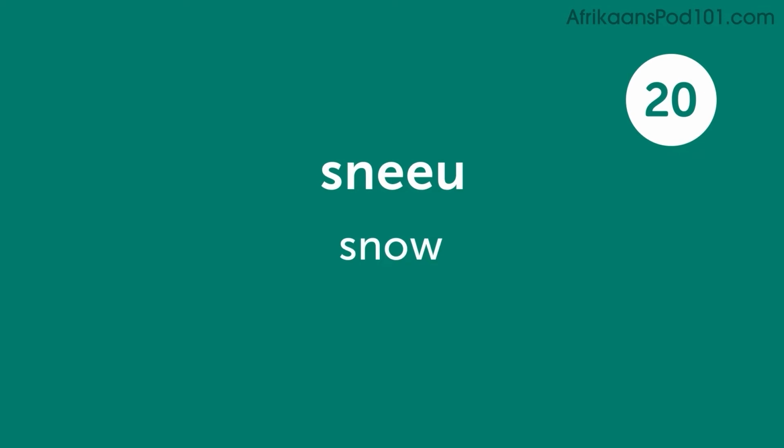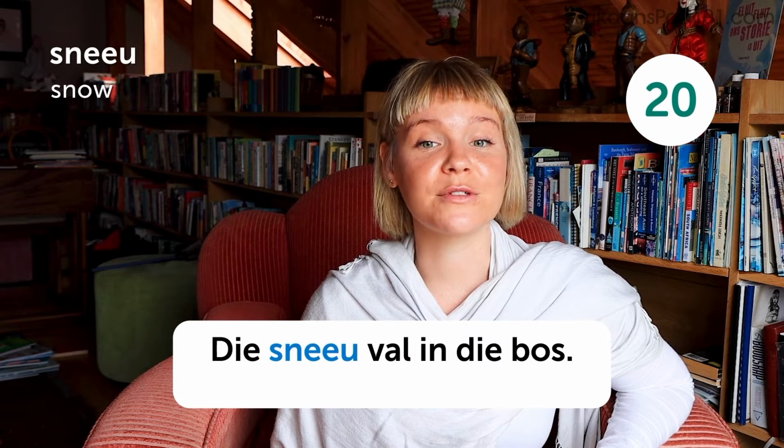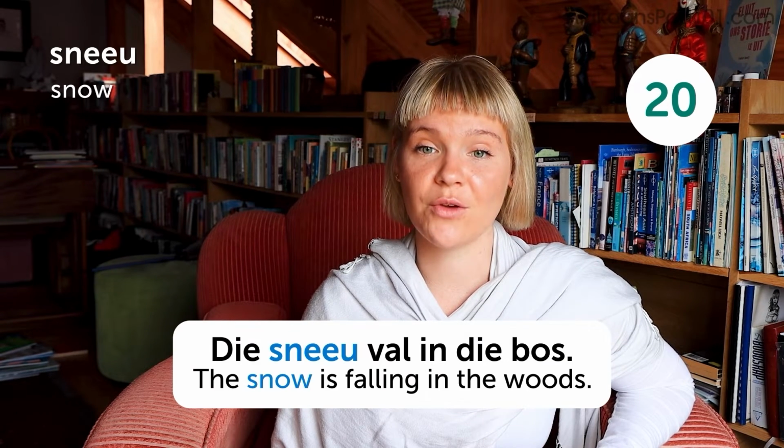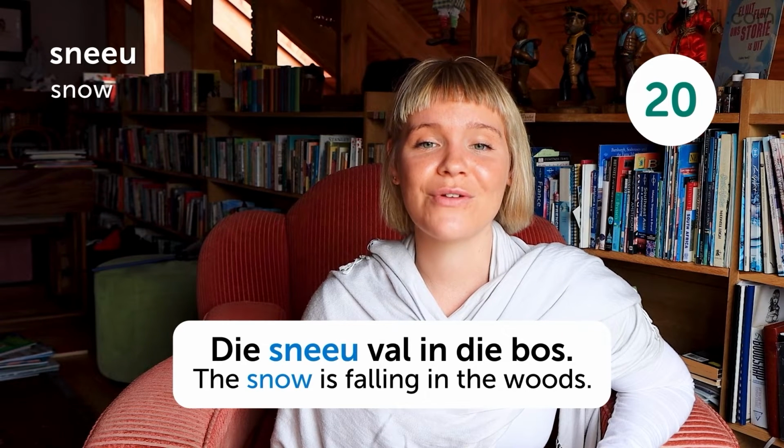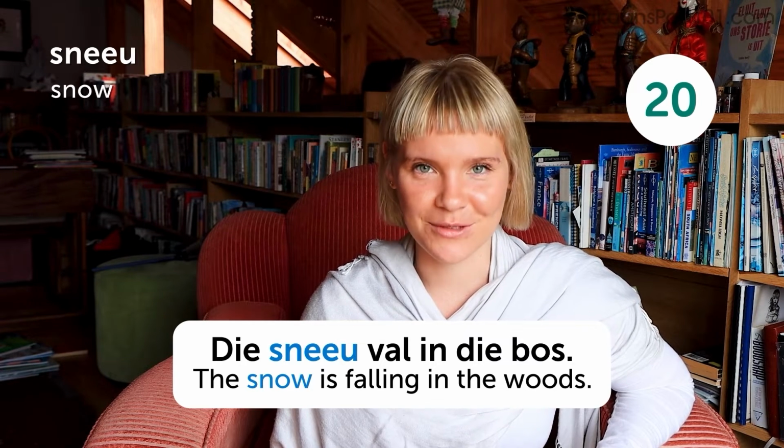Sneeu, snow. Die sneeu val in die bos. The snow is falling in the woods.